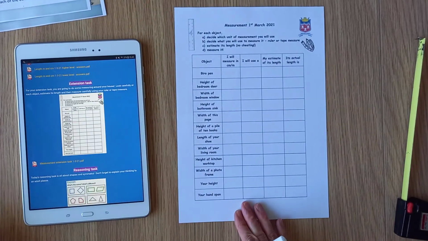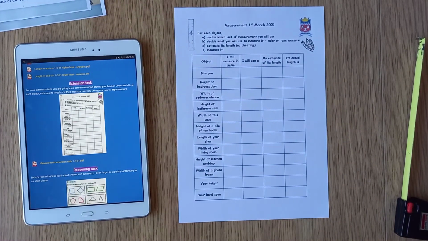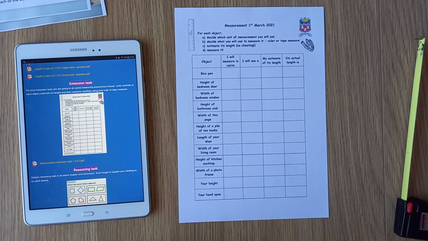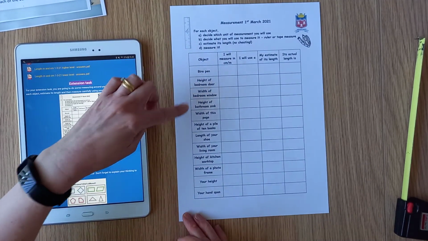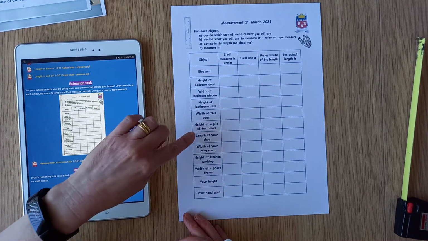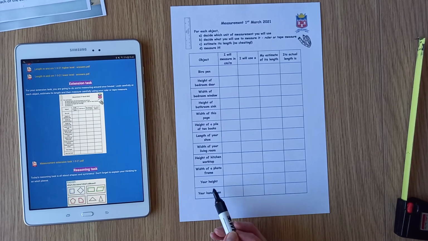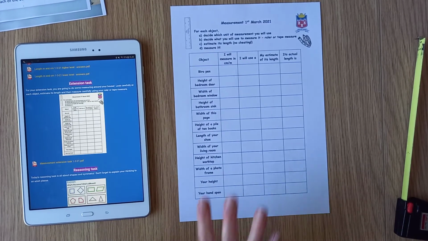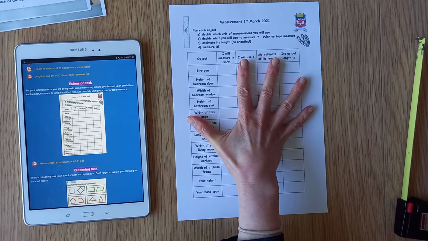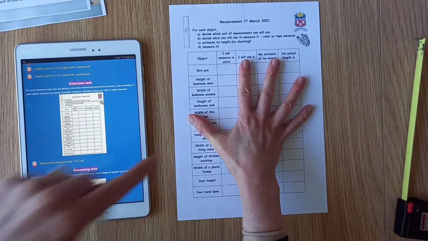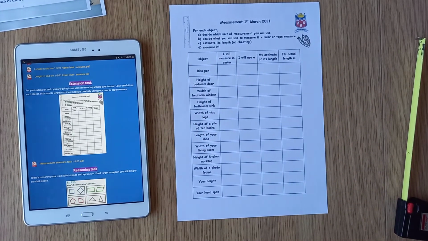and I would like you to go around your house and do some measuring. Because on your page I've given you, I think it's 12 different things that I would like you to go and measure. I'd like you to go and measure things like the height of your bedroom door, the height of the bathroom sink, the length of your shoe, the width of a photograph frame, and things like your height and your hand span. Now your hand span is spread out your fingers as wide as you can. From the tip of your thumb to the tip of your little finger, how wide is your hand?